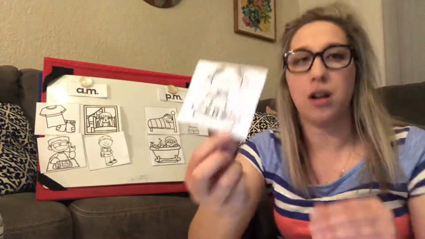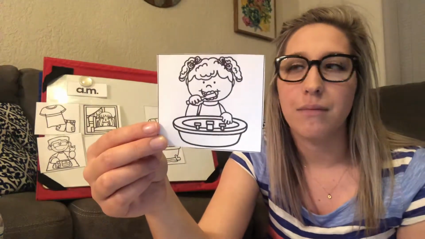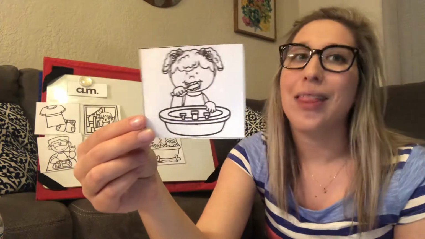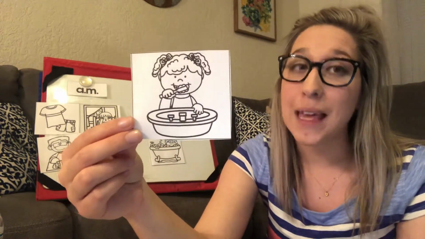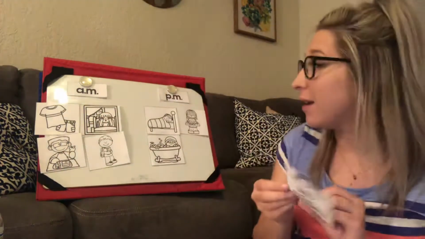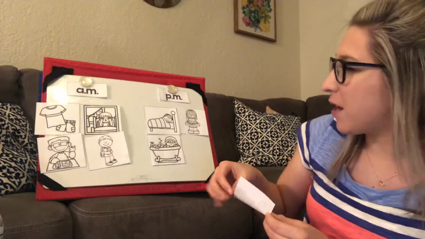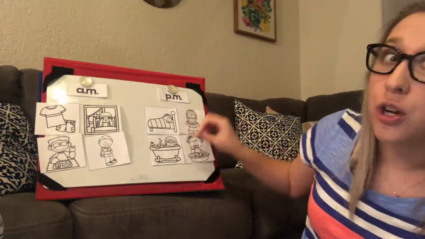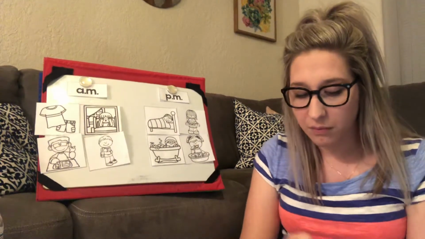Okay, how about this girl? She's brushing her teeth. Yeah, this one you should be doing both in the AM when you wake up and in the PM before you go to bed. So I'm actually going to put that one in the middle because I'll put it in the PM, but could we put it in the AM as well? Yeah.